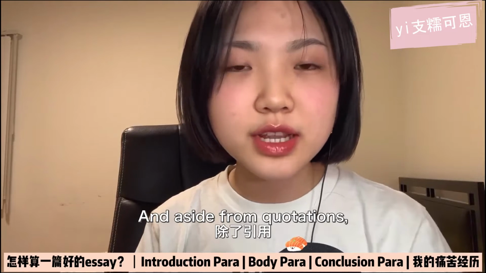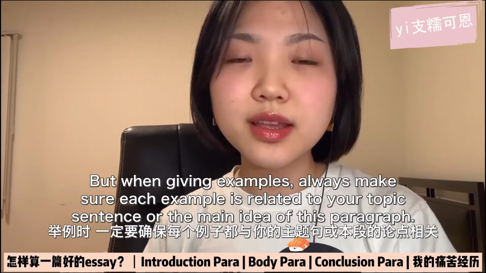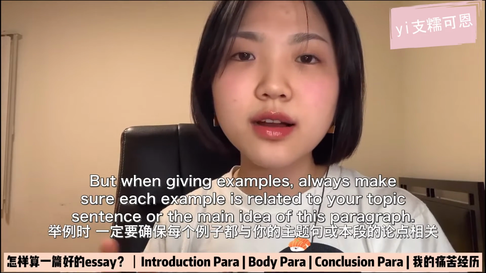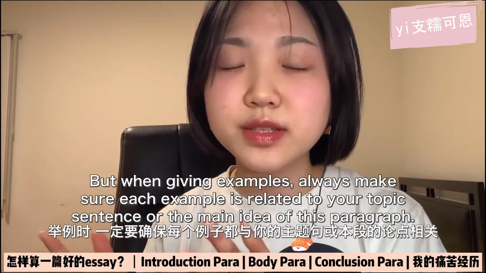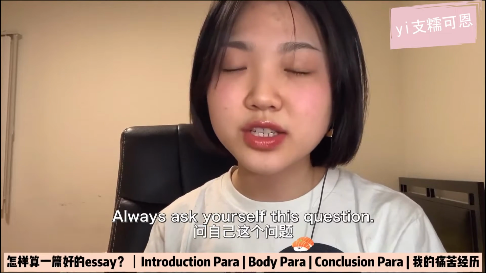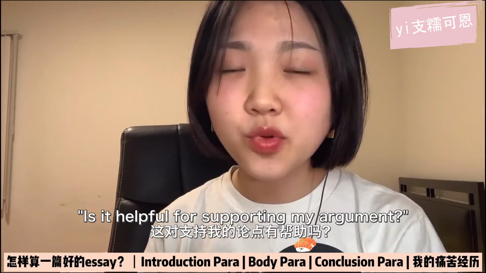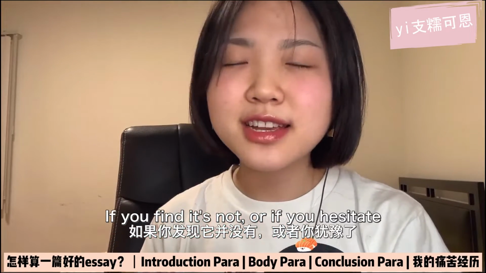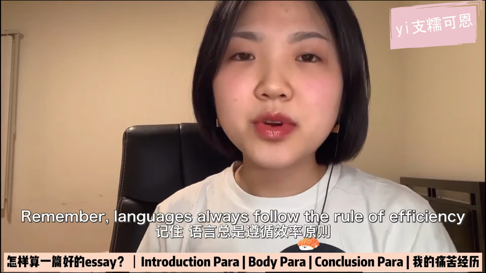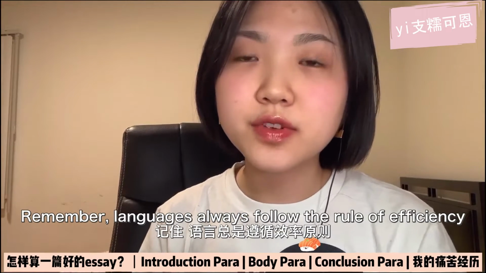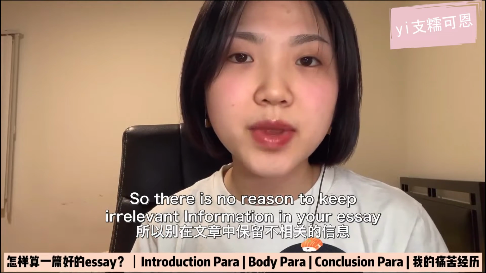And aside from quotations, we usually use examples to back up our arguments. But when giving examples, always make sure each example is related to your topic sentence or the main idea of this paragraph. Always ask yourself this question: why did I write the thing I wrote? Is it helpful for supporting my argument? If you find it's not, or if you hesitate, probably there is some problem. Remember, language always follows the rule of efficiency, especially English. So there is no reason to keep irrelevant information in your essay.